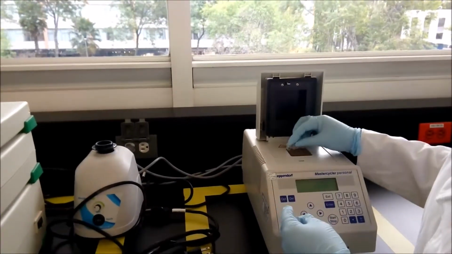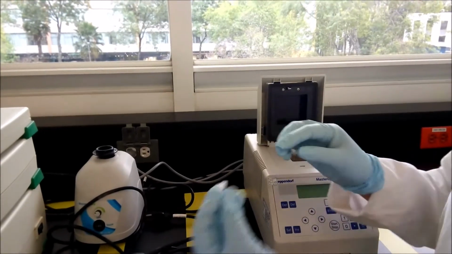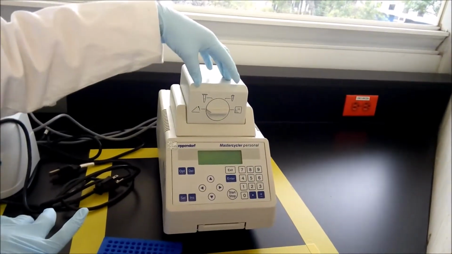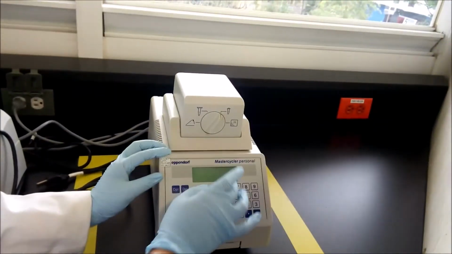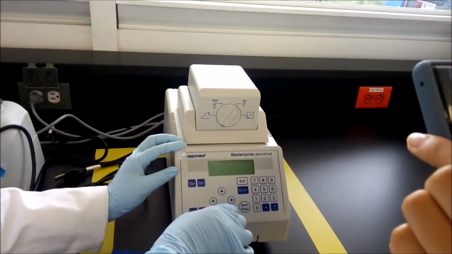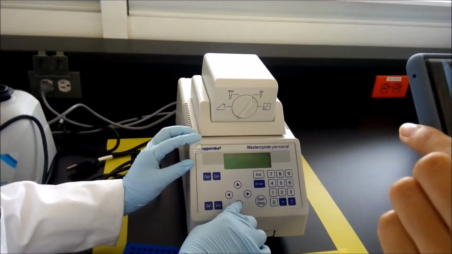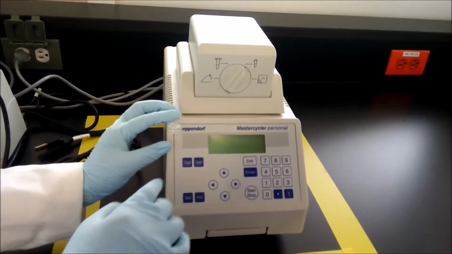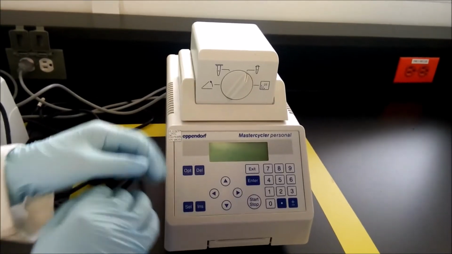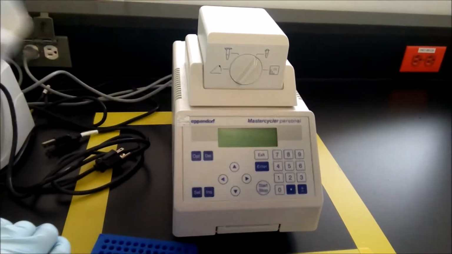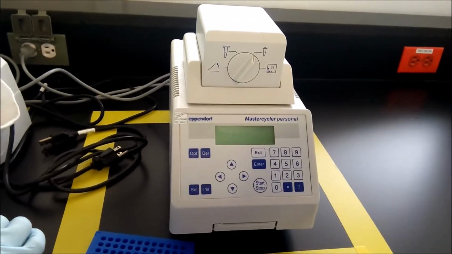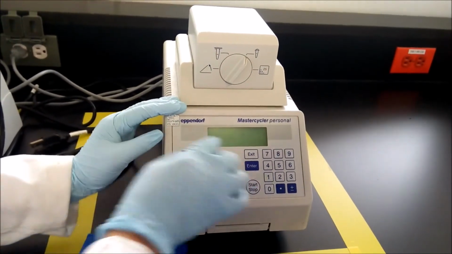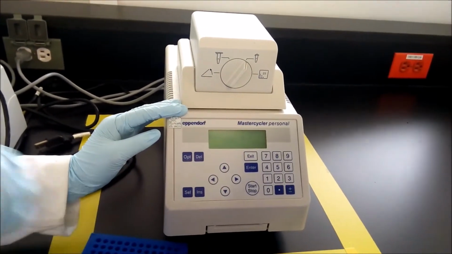Place the samples in the thermocycler to perform the PCR. Finally, the thermocycler is programmed. For this reaction, an initial denaturation temperature of 94 degrees Celsius was used for 5 minutes. Subsequently, 3 temperatures were programmed for the 30 cycles, with a denaturation temperature of 94 degrees Celsius for 30 seconds, an alignment temperature of 59 degrees Celsius for 30 seconds, and an amplification temperature of 72 degrees Celsius for 40 seconds.